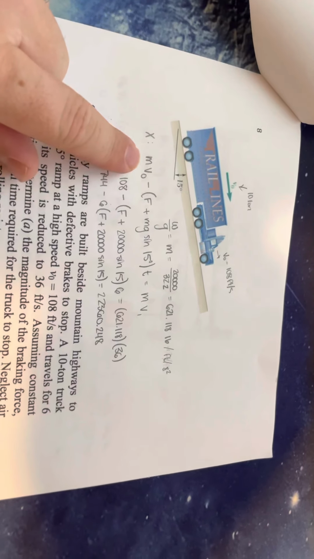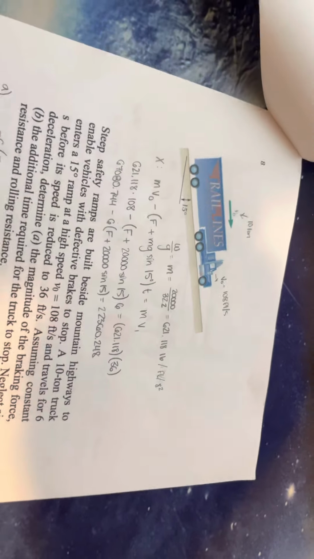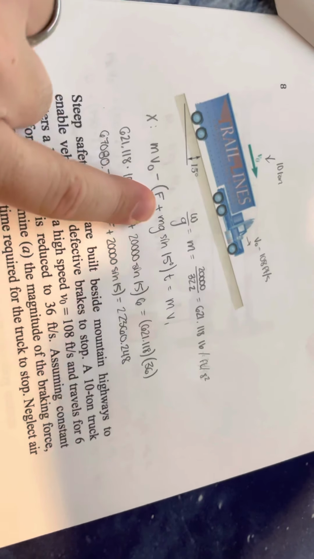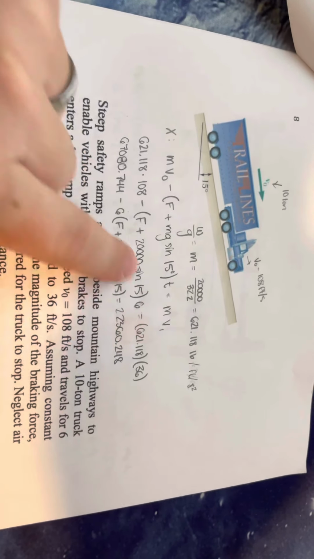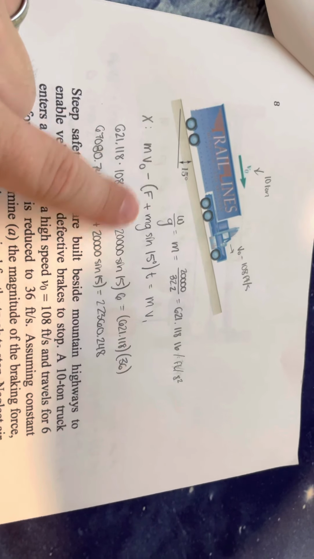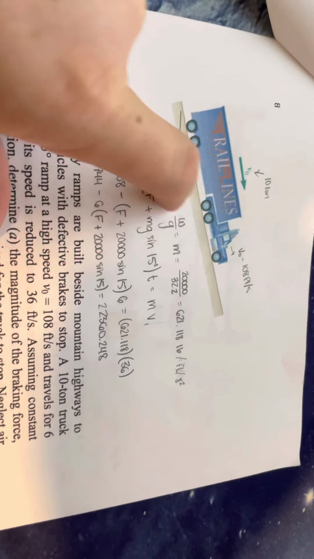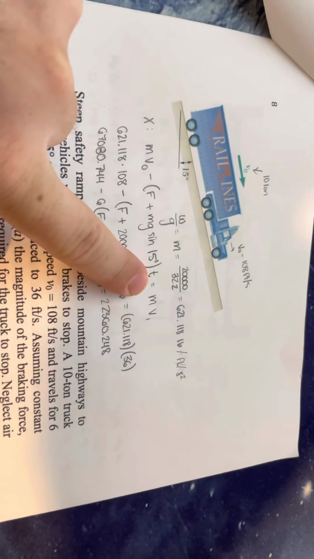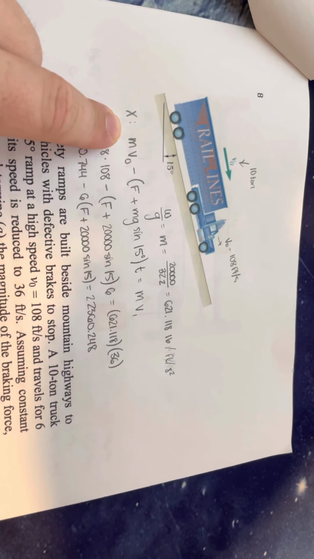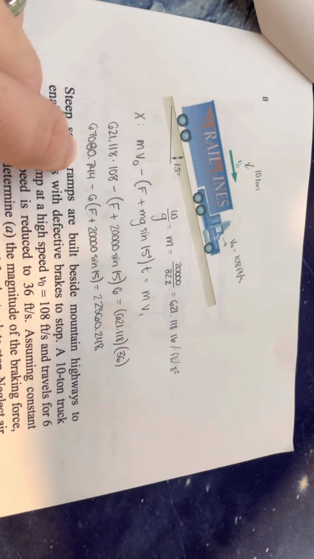So this is your T1 plus U, 1 to 2, and T2. This is my T1, U to 2, and T2. So this is the force that I'm trying to solve for. This is the amount of force pushing down from gravity. This is over the amount of time. This is our initial velocity times our mass.